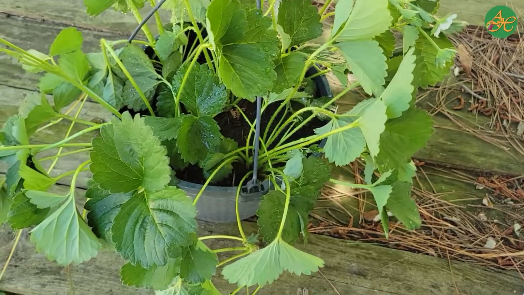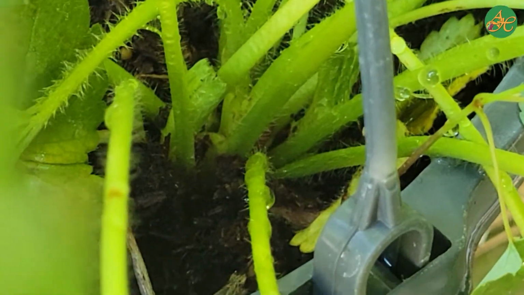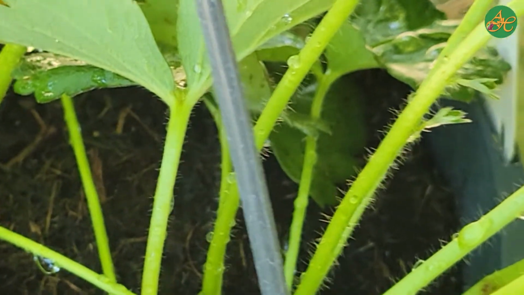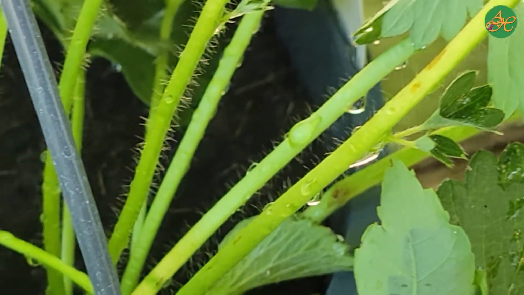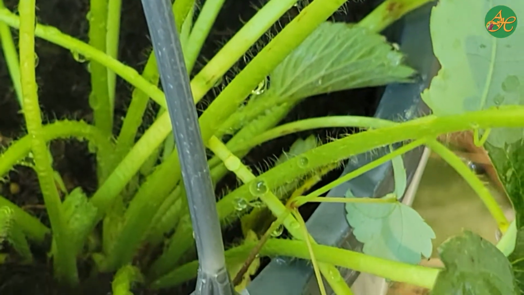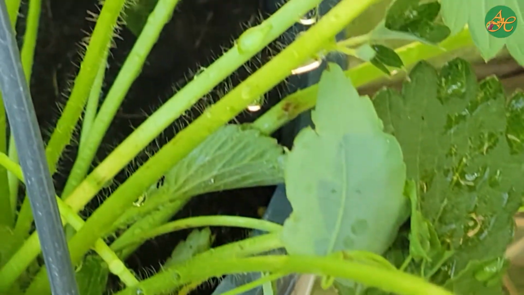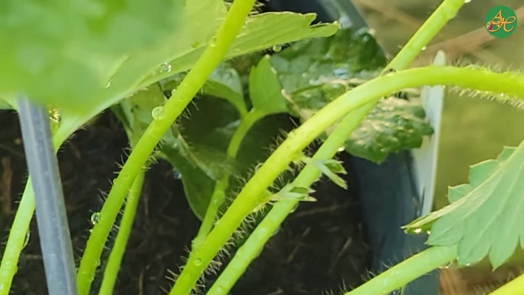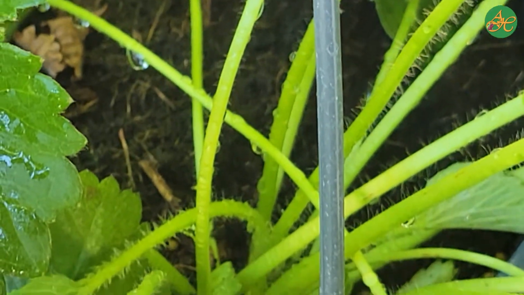Now we're going to try to zoom in and look at these stems. How are these stems arranged? Do you notice any hairs or thorns? Is it circular, round, square, woody, soft, flexible, or hard? Take note of as much detail as you can about these different stems.